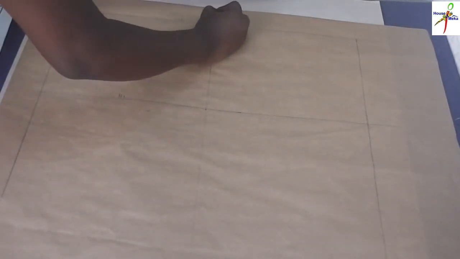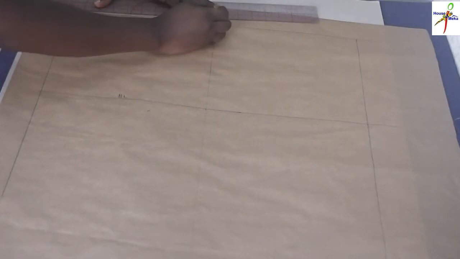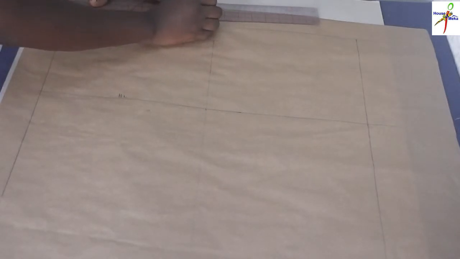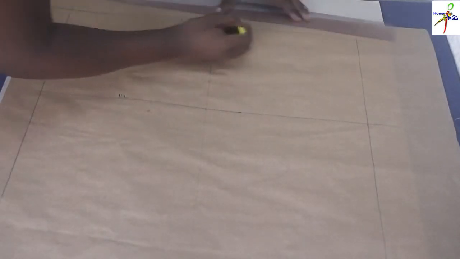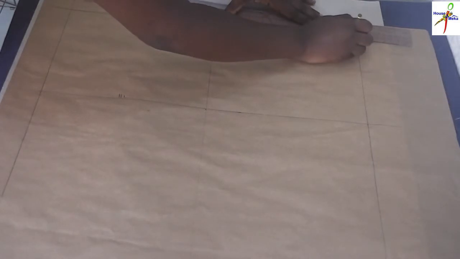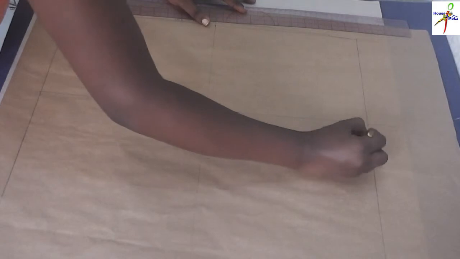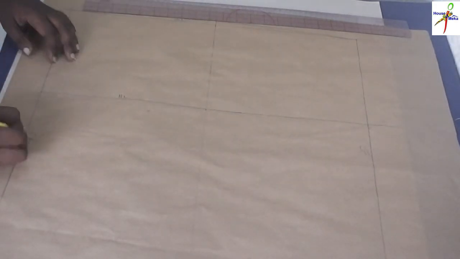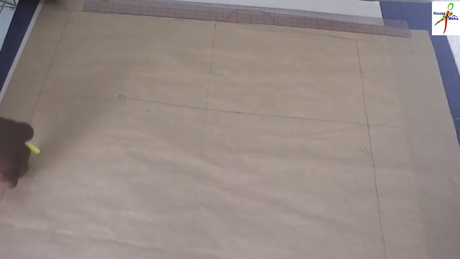There. Then I connect that point both ways. Here is my center front. Here is my center back.